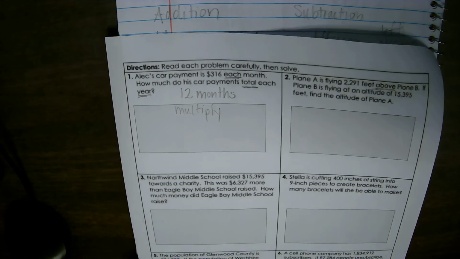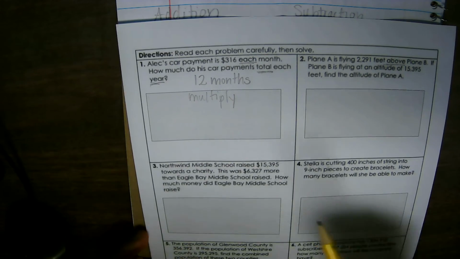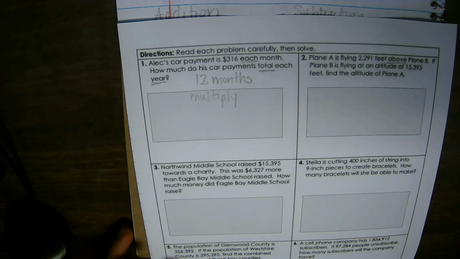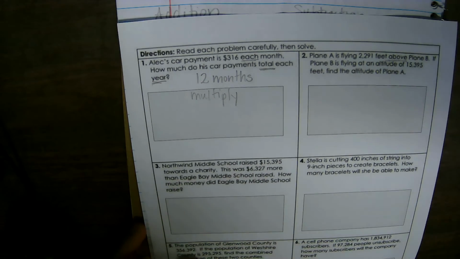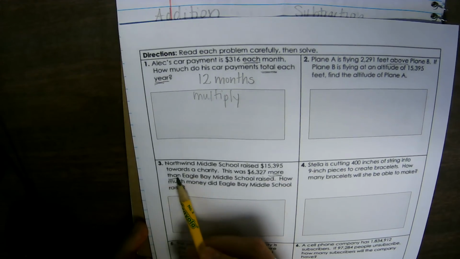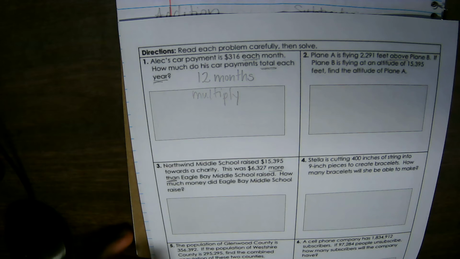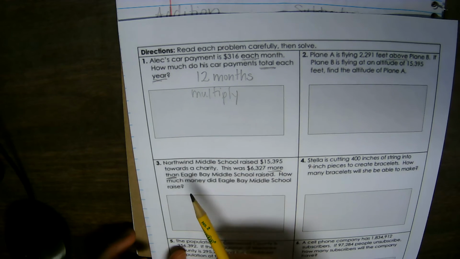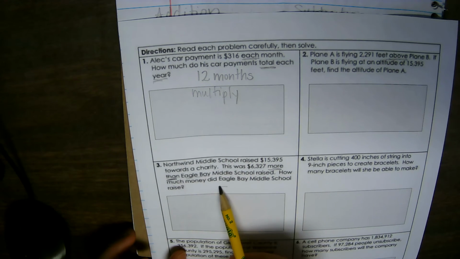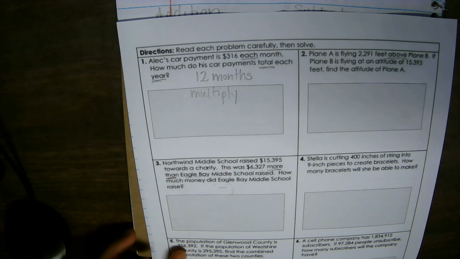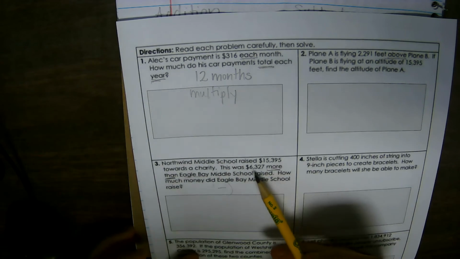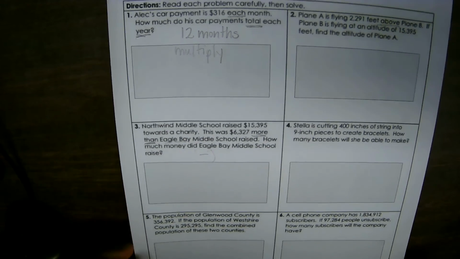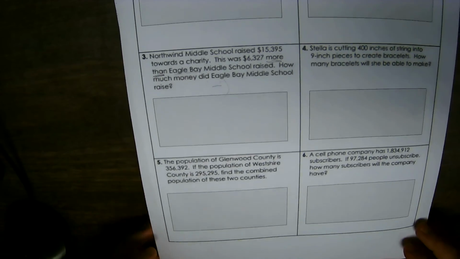All right. I'm not sure we have time to go through all of these, but we may. Northwind Middle School raised $15,395 towards charity. This was $6,327 more than Eagle Bay Middle School raised. How much did Eagle Bay raise? So if this is this much more than, we have to get a smaller number for Eagle Bay, which means we have to do what? Not add, right? We got to subtract this number from that. Line up your digits properly. All right, we just talked about number 4. Hopefully you can get that.